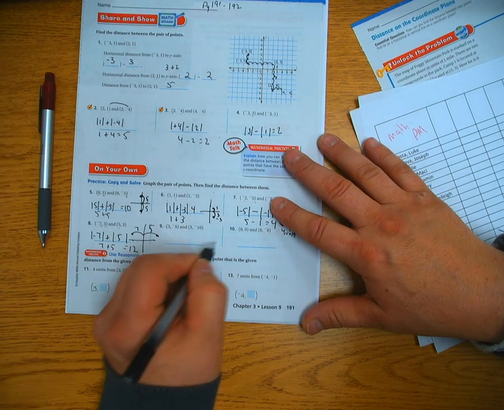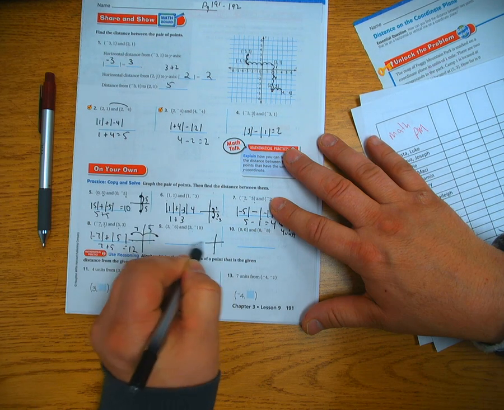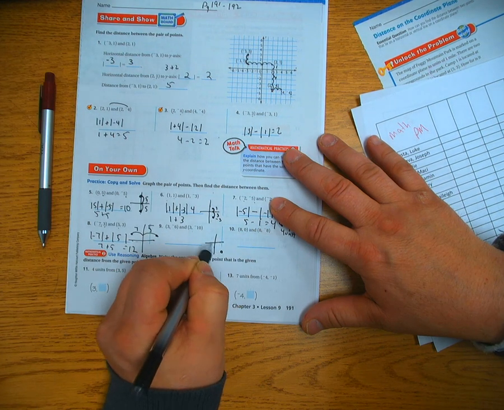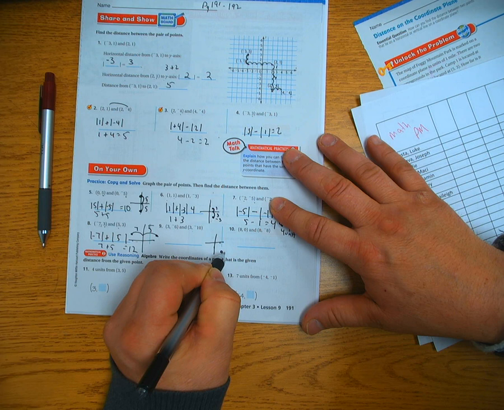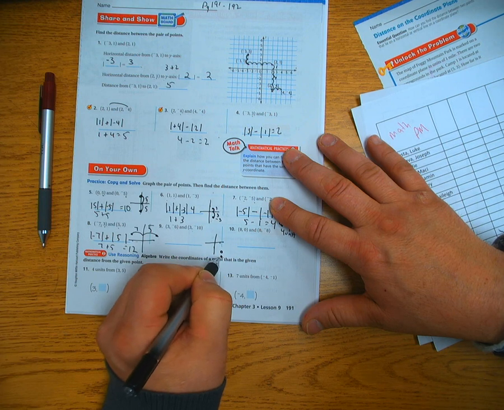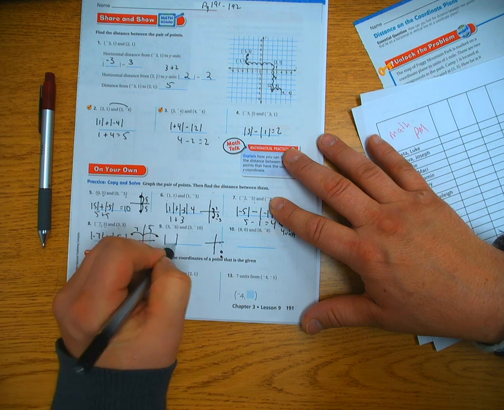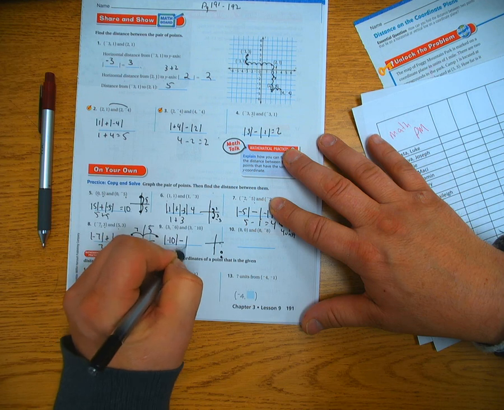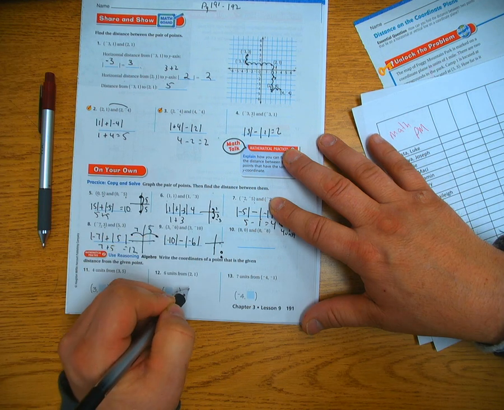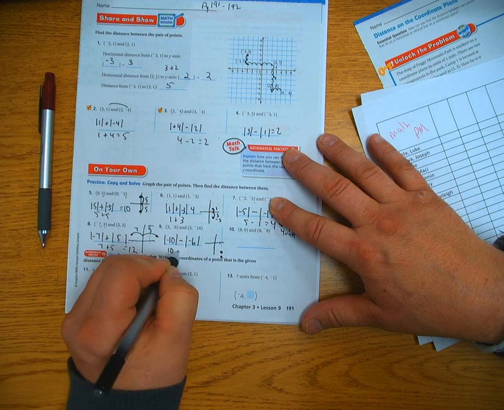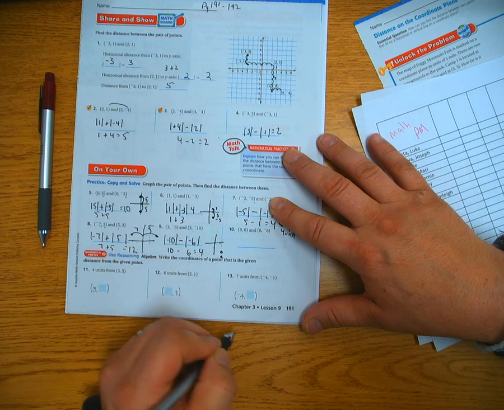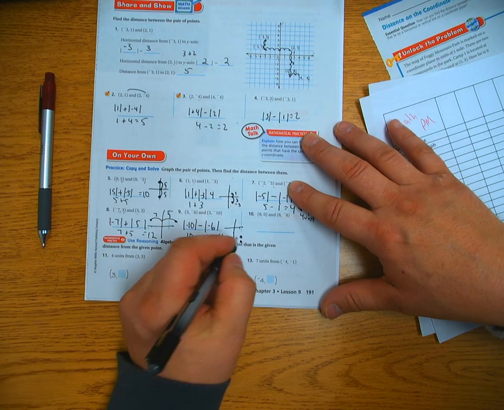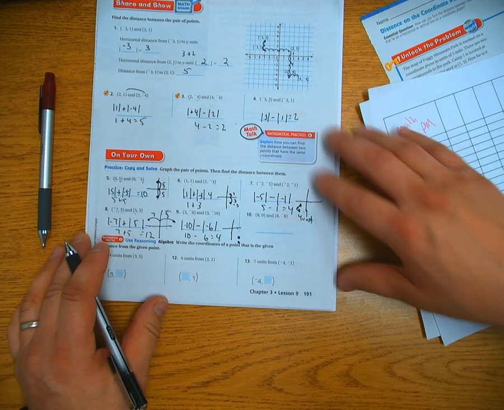I go 3, -6, and 3, -10. So they're in the same quadrant. They're in quadrant 4. So I'm subtracting the absolute value of -10 minus the absolute value of -6. So it's 10 minus 6. They would be 4 units apart. And if I could count them, I could go 1, 2, 3, 4.